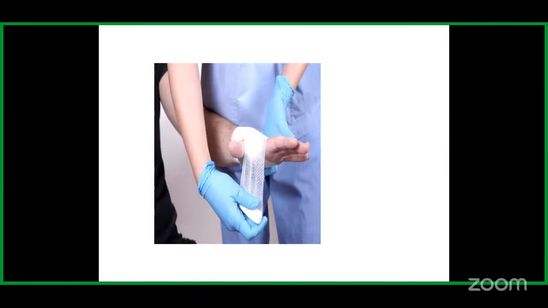So remember, when we provide first aid, your safety comes first. For your safety, always use gloves. I keep gloves in every bag and in my vehicles also, because you don't know when you will come across an injured patient. If you have gloves, you can stop and control the bleeding without the fear of cross infection.